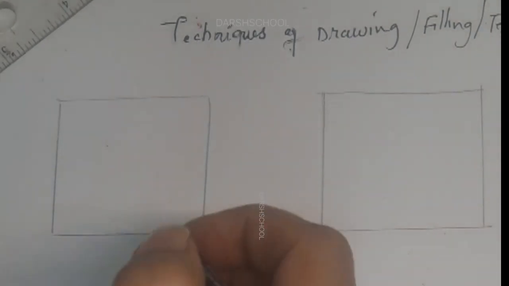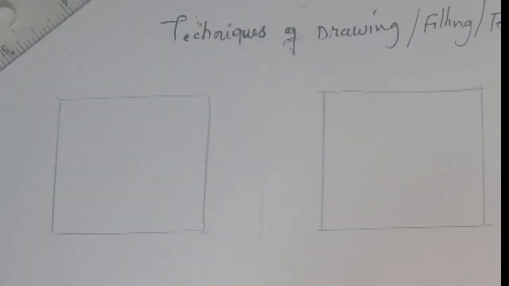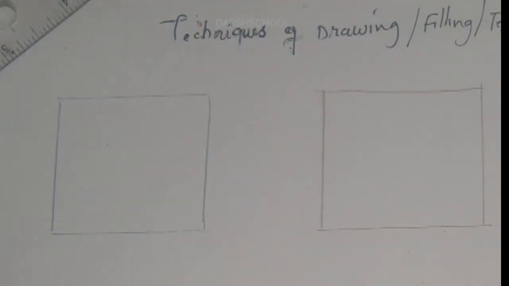Hello everyone. Let's start with a few important things that are very useful when you draw anything or want to give textures, or even if you do fabric painting. These are the common techniques which I will try to discuss all in one, and mostly I'll try to cover all the topics here. So let's begin with the most fundamental one, which is lines.